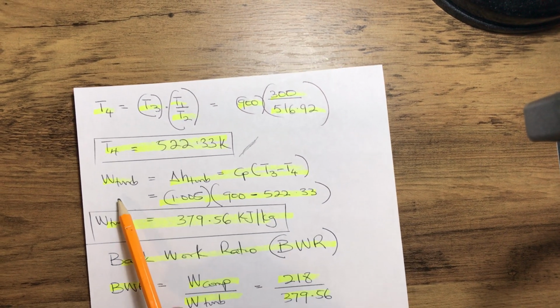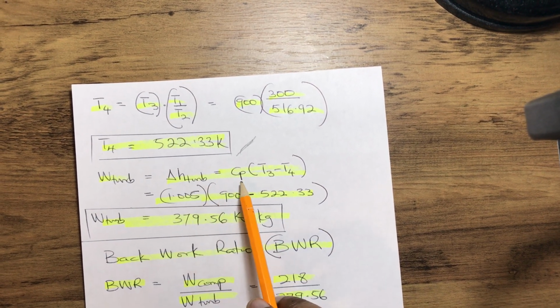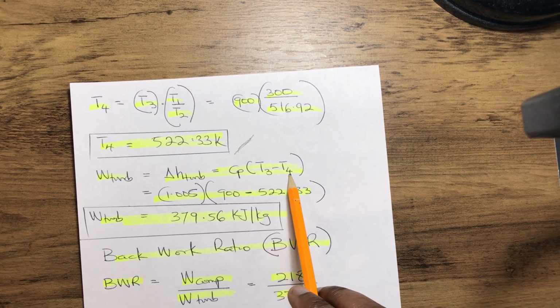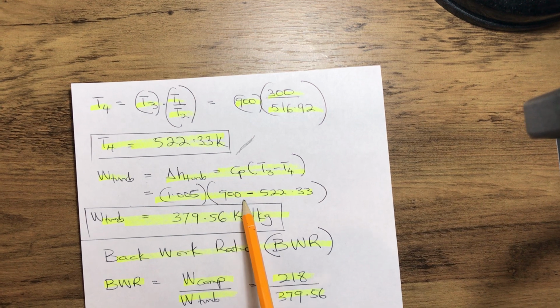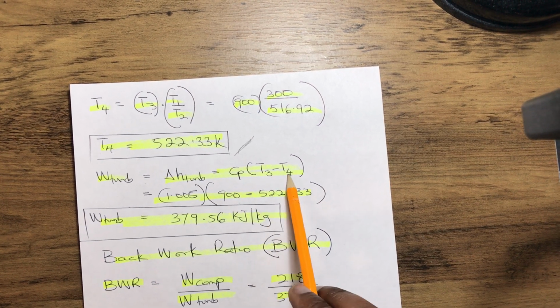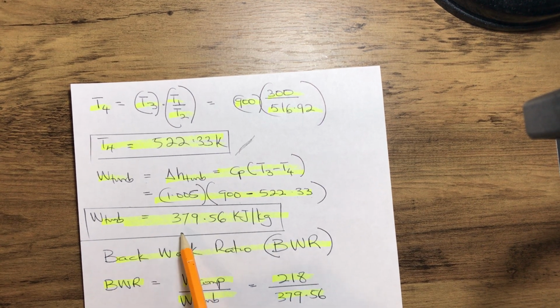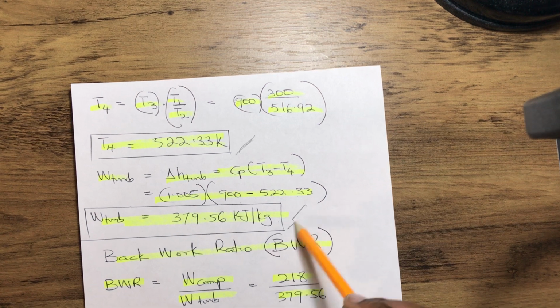So therefore our work done by the turbine engine, which equals the variation of the enthalpy of the turbine, equals Cp multiplied by the variation of the temperature, T3 minus T4. That gives us 1.005 multiplied by 900 minus the calculated T4, which is 522.33. So our work done by the turbine equals 379.56 kilojoules per kilogram.